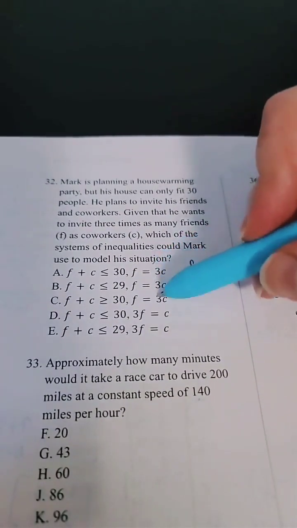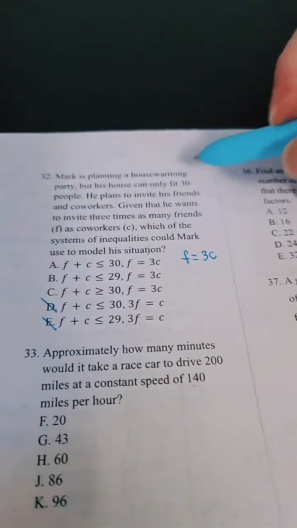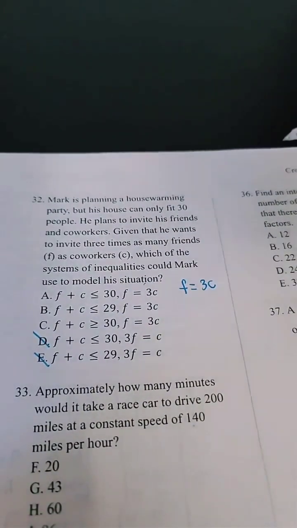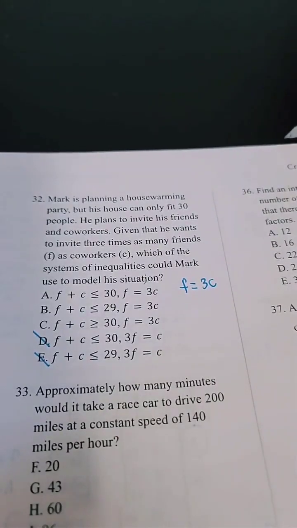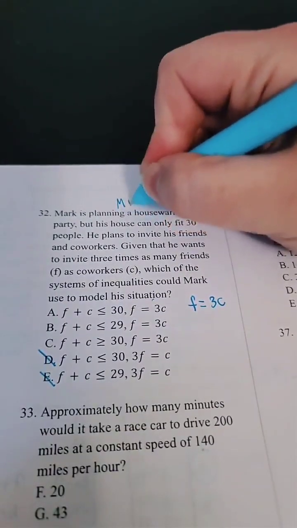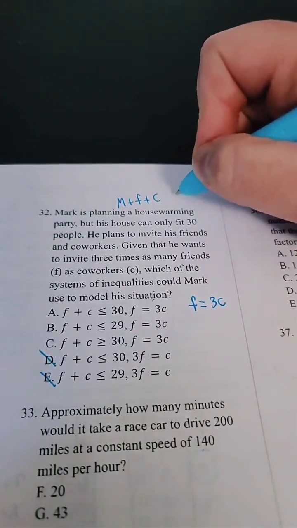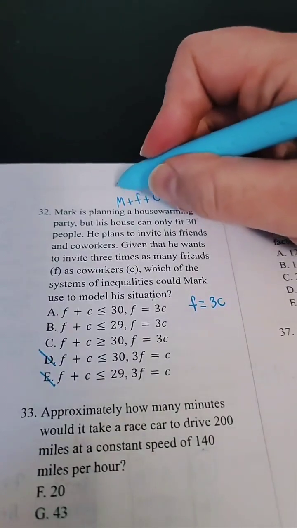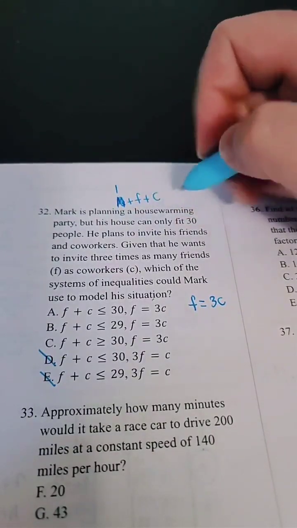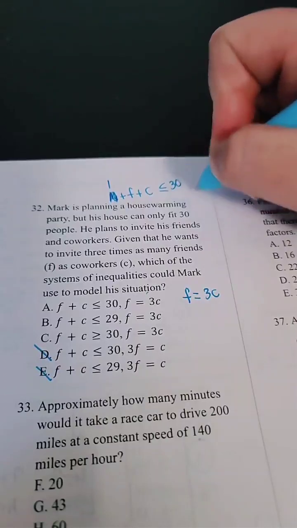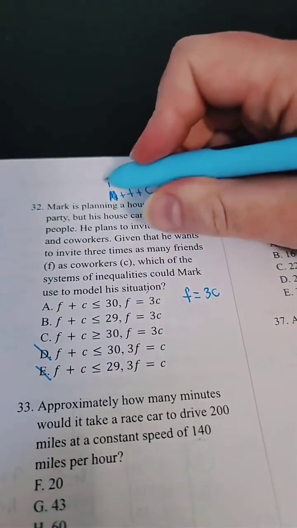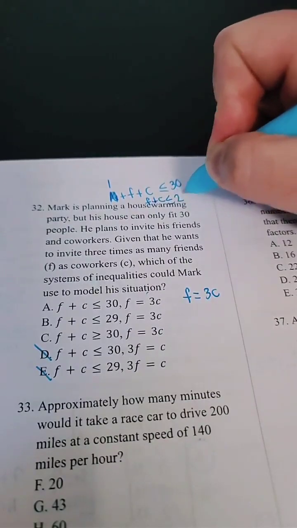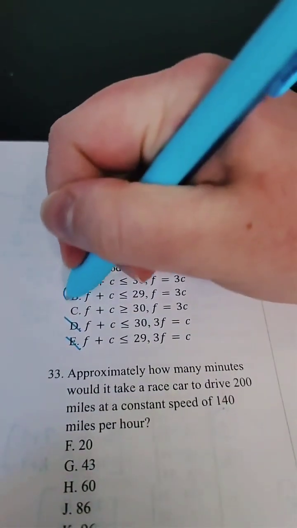So we know it has to be either A, B, or C from that part. Then we know that the house can only fit 30 people. So remember, if we're talking about everybody in the house, there's Mark, there's the friends, and there's the coworkers. That means Mark plus the friends plus the coworkers has to be 30 people or less. Now there's only one Mark, so we could just say that's one, and that has to be less than or equal to 30. So we could just subtract Mark from each side, and we would get that the friends plus the coworkers has to be less than or equal to 29. So then it would have to be B.